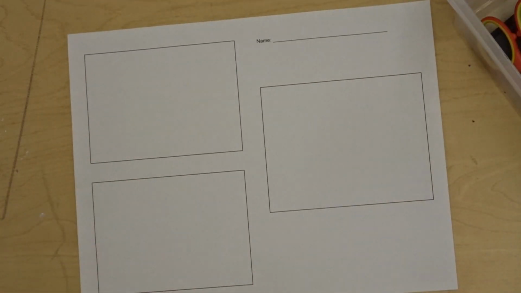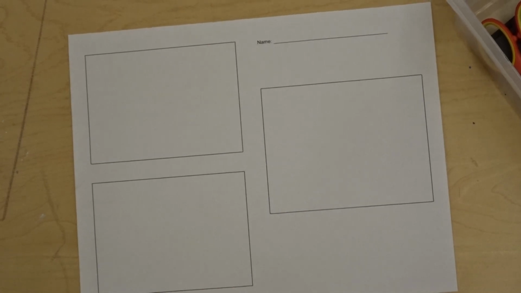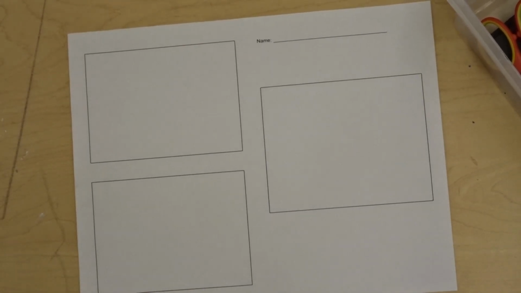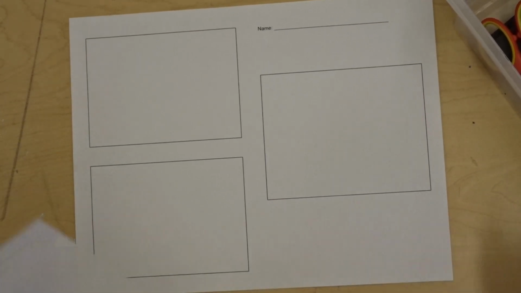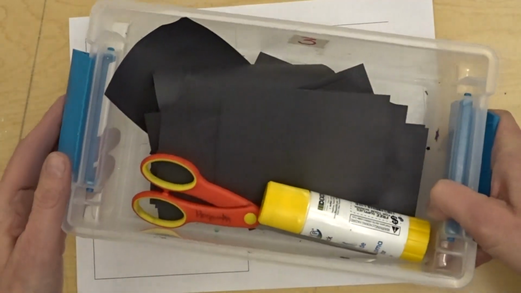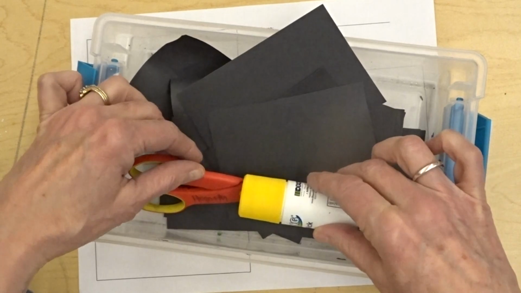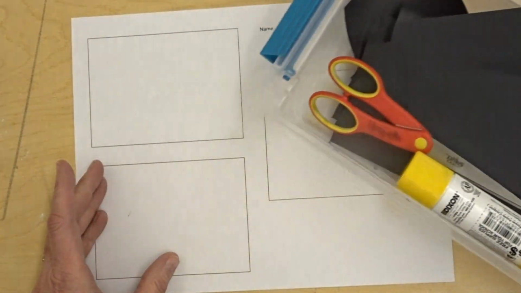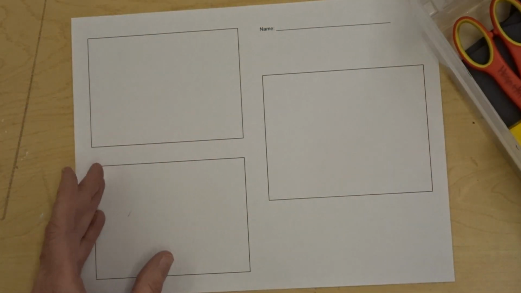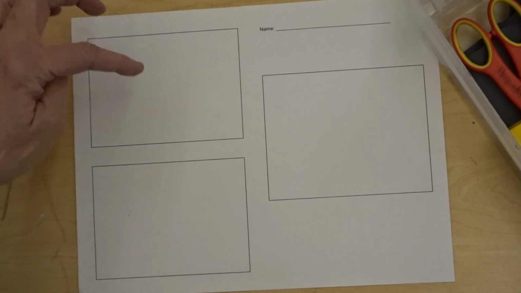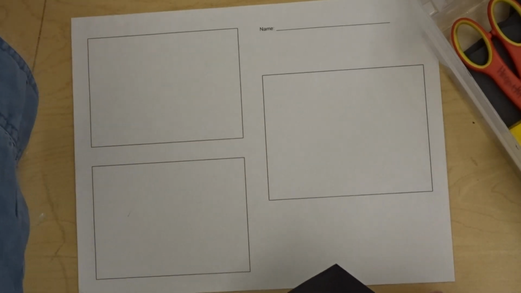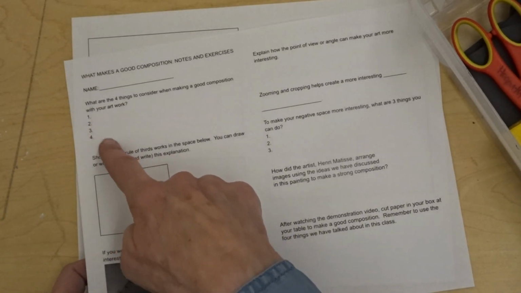So here's my next page. It's 3 blank squares, and you're going to build 3 designs in here. And on your table, you have a tub with some black paper, glue, and scissors. Basically, what you're going to do is cut designs and shapes to create good, strong, interesting compositions using these 4 things.